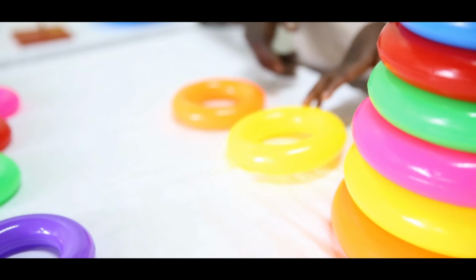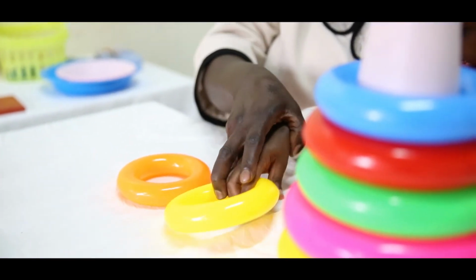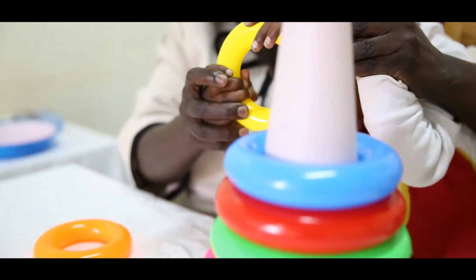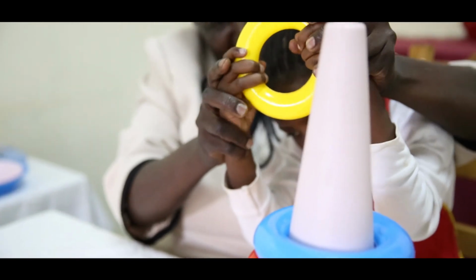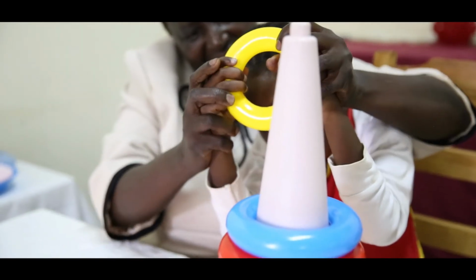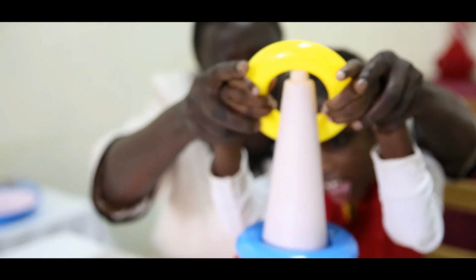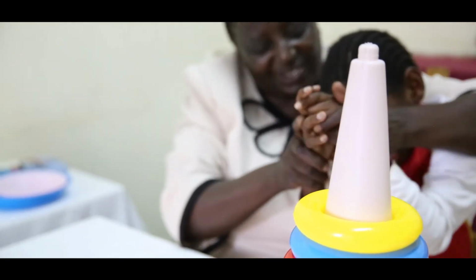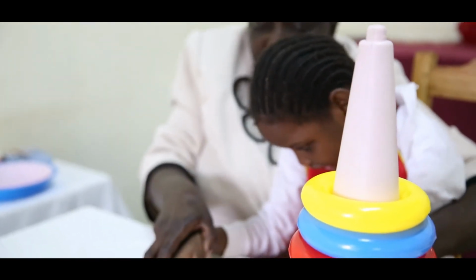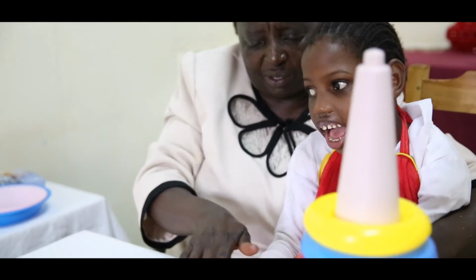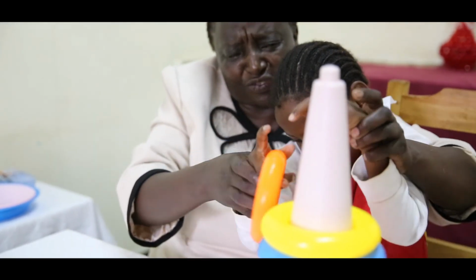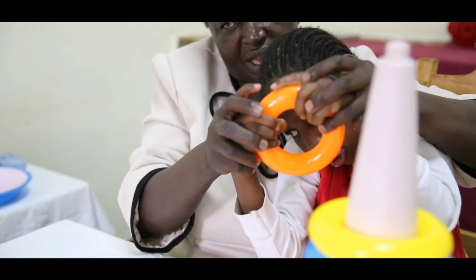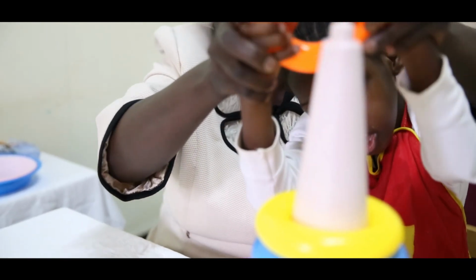Let's try this one. It looks small. Is it small? Faye, feel it round. Yes. Then we take it. Good. Good girl. Again we come to the next one. Take it. Good girl. First of all we feel it, Faye. Feel it. Good. Then we take it there.